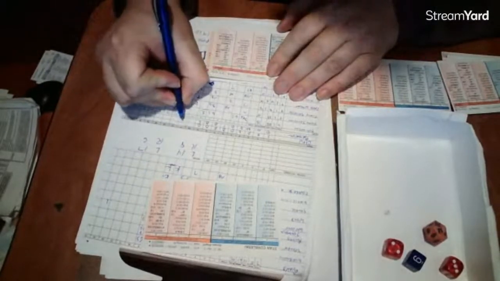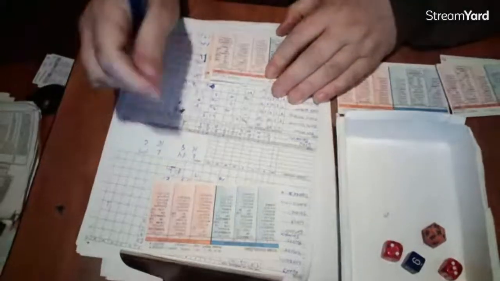2-1. Wow, two runs for the Robins, one for the Indians. That was rough, I'll tell you.